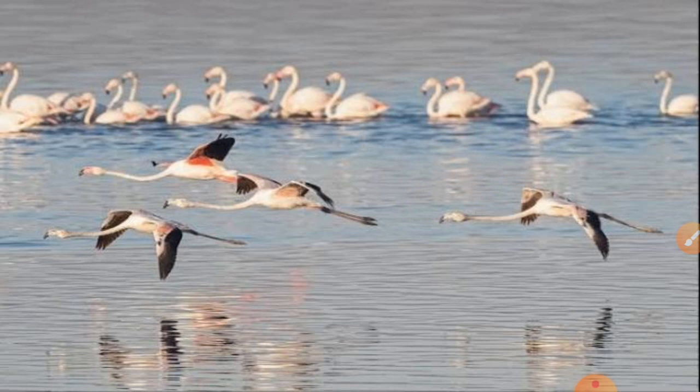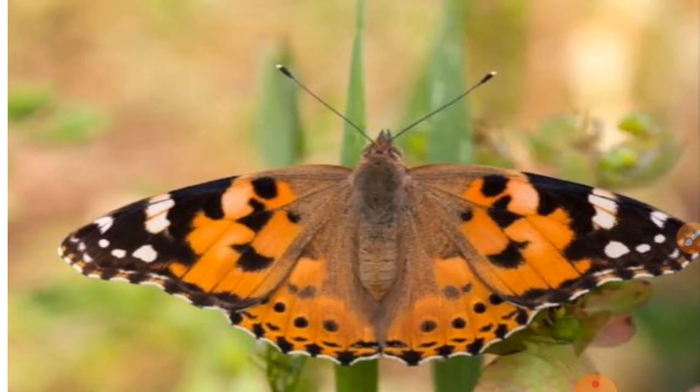They find the direction of the sun and the stars. They can also identify the landmarks, so they can return easily. Some birds also use the magnetic field of the earth to find direction. Apart from birds, fishes, insects and mammals also migrate.